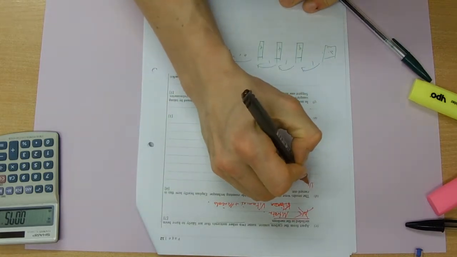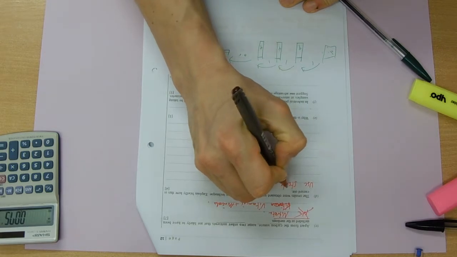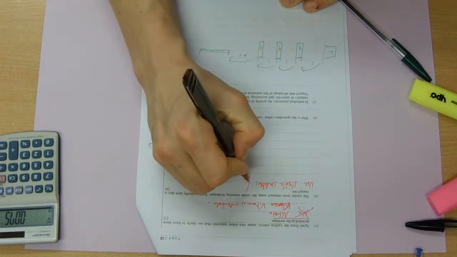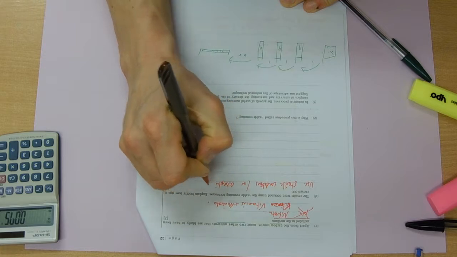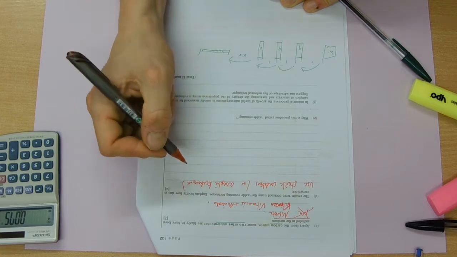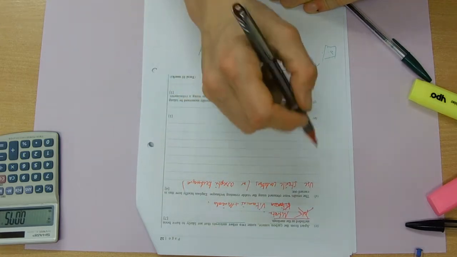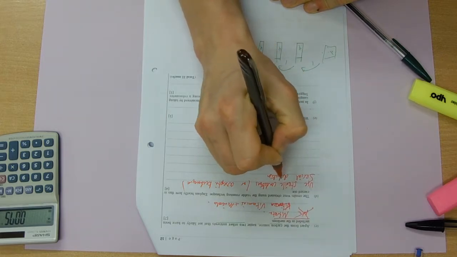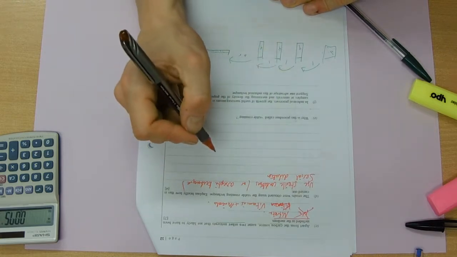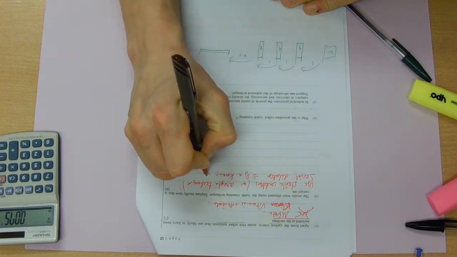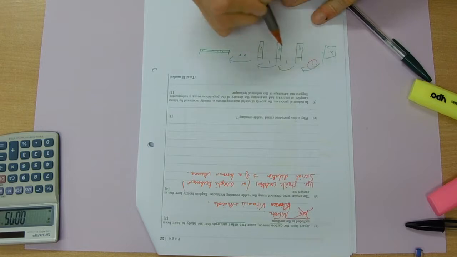So for example, use sterile conditions, otherwise it won't work because it'd just be full of contaminants, or aseptic technique, another word for that. And I'm going to mention serial dilution, and you could give an explanation of that. So, of known volumes. That's our known volume there, so 1 cm cubed, for example.